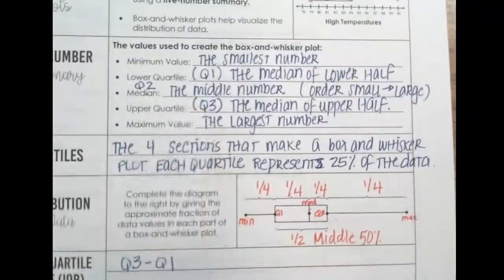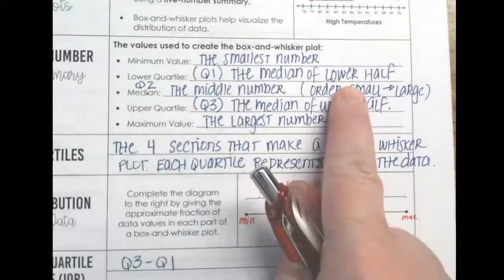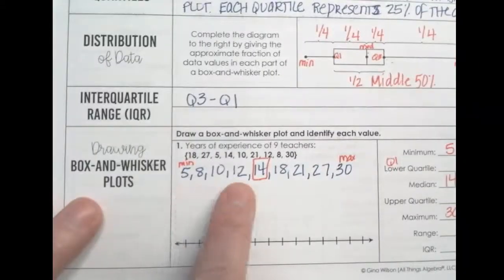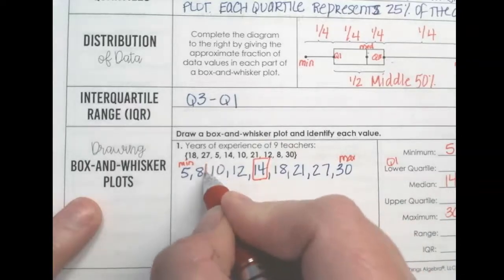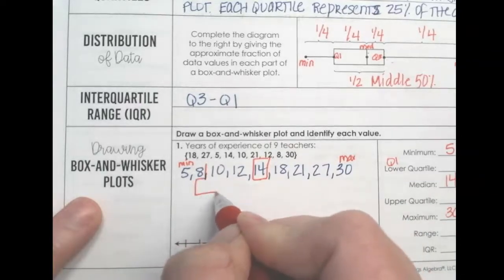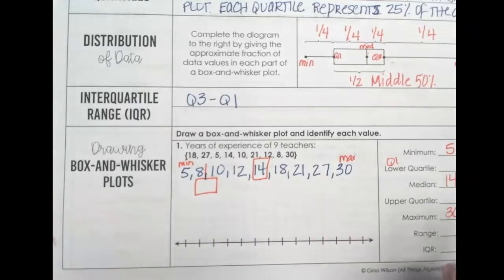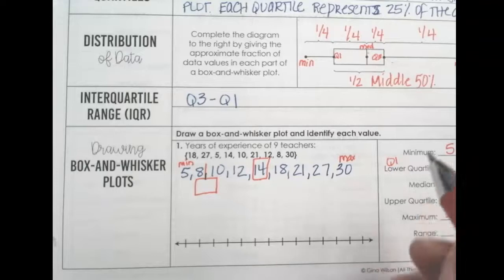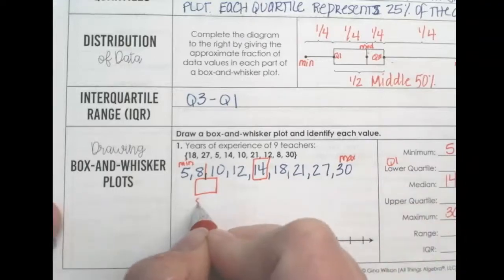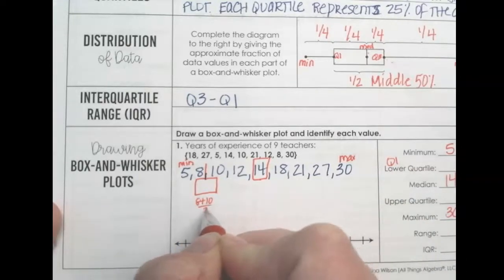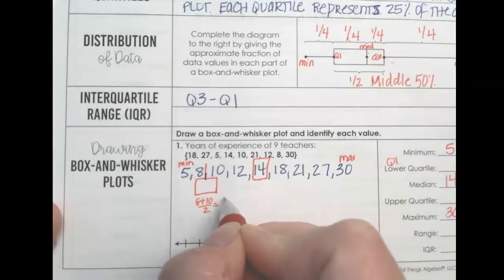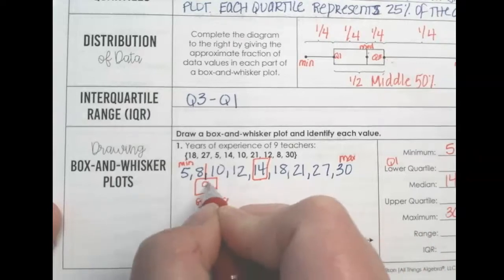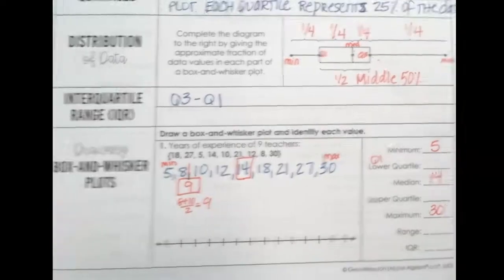It's the median of the lower half. So here's my lower half. Those 4 numbers, so I want the middle of that, which happens right there between 8 and 10. So you could ask yourself, what number is halfway between 8 and 10? Or if you needed to, 8 plus 10 divided by 2 is going to be 9. So that's my Q1.